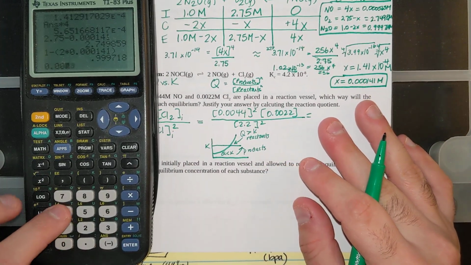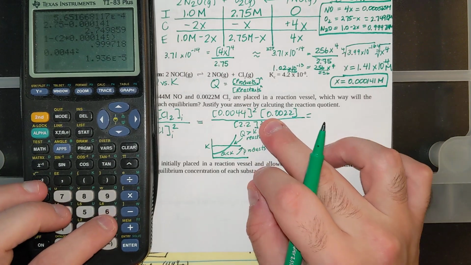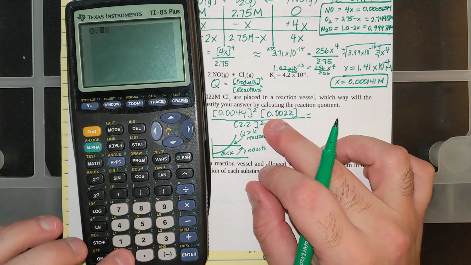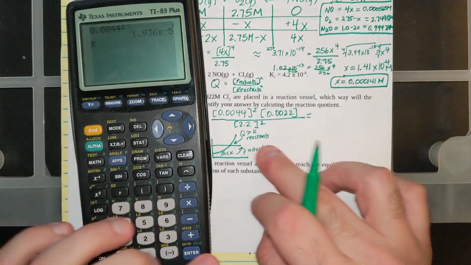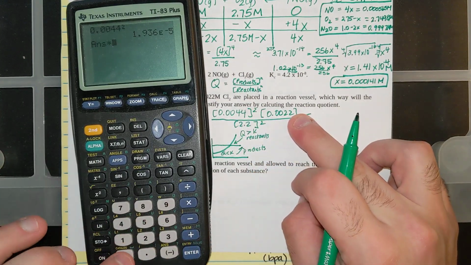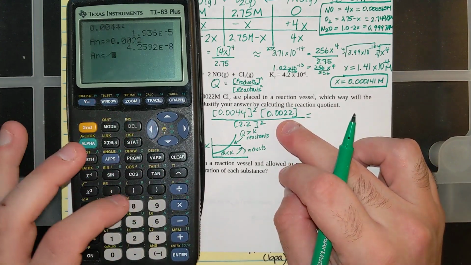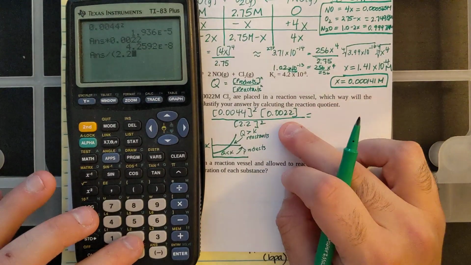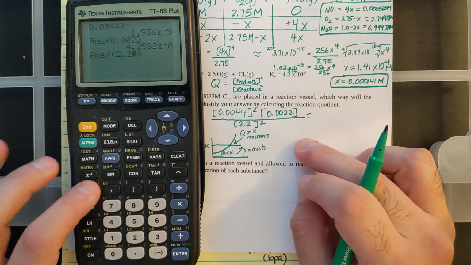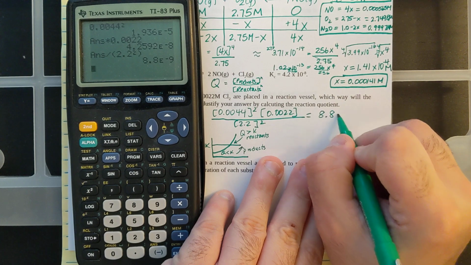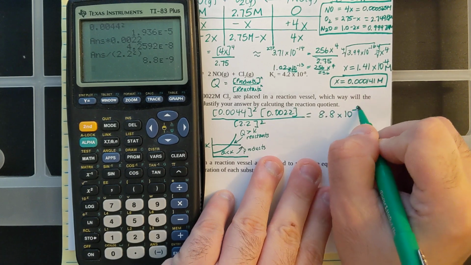So 0.0044 squared, okay, let me clear everything so you see my calculations. 0.0044 squared, I get a number, multiplied by 0.0022. And then I divide that all by 2.2 squared. And I get 8.8 times 10 to the minus 9th.